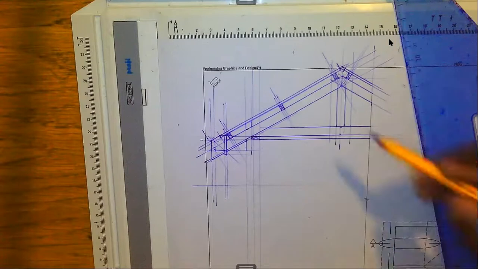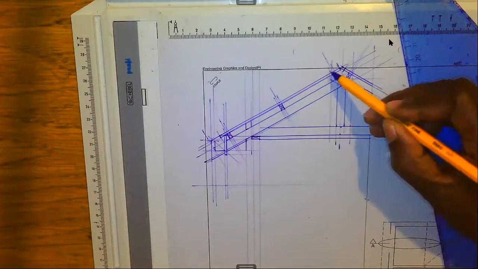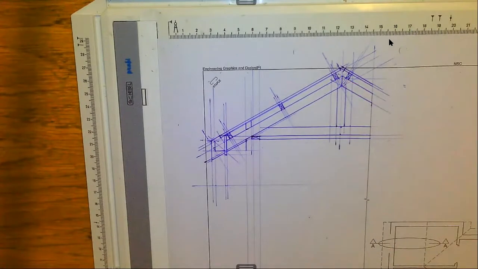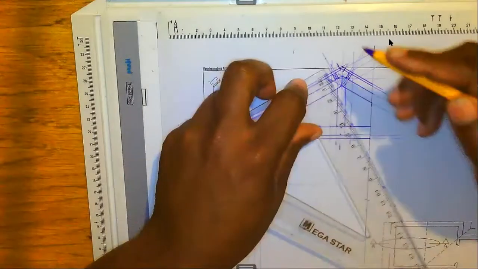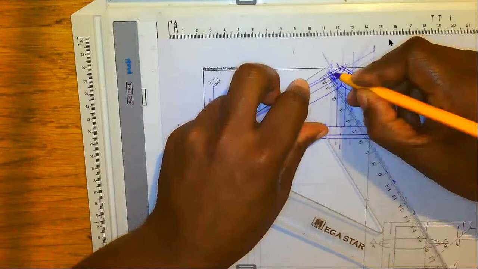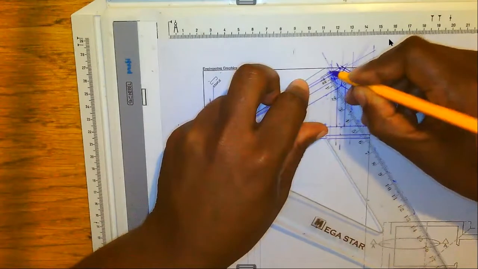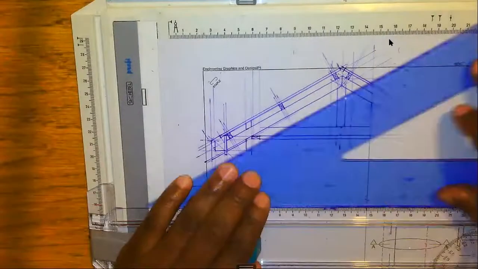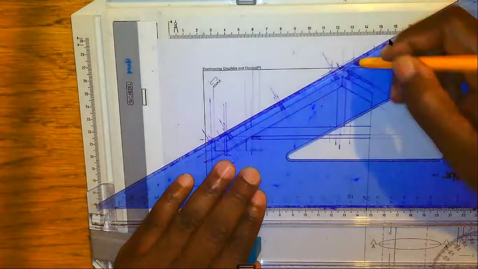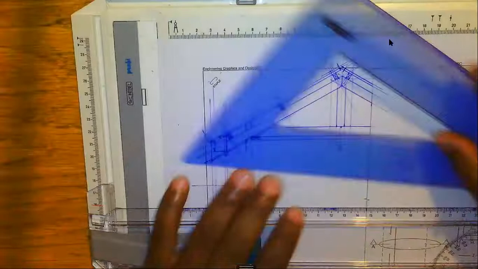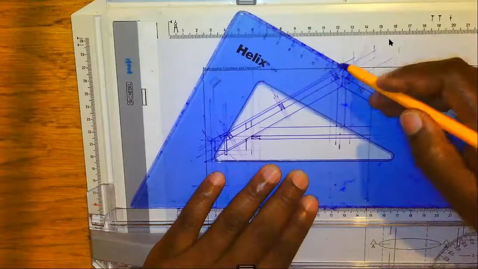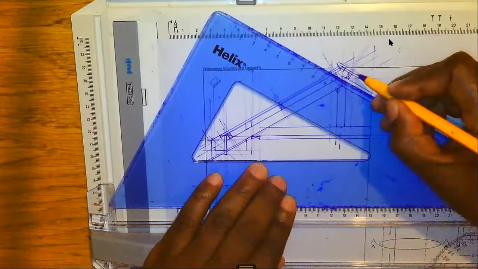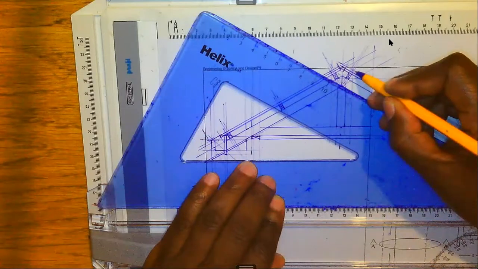Then you measure from here to there 1 millimeter, which is the thickness of the roofing cover. We know it's 20 millimeters, so you are going to measure 1 millimeter, like this. Then you take it all the way to the ridge point, then you do the same like that. It would come here, okay?